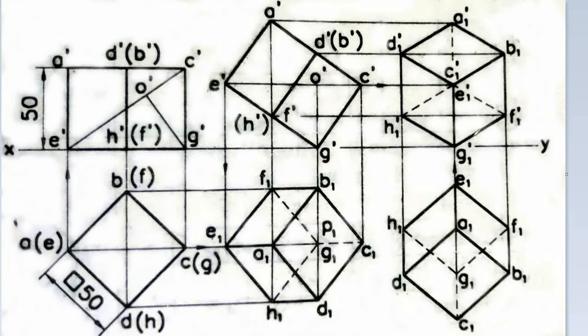And if you consider the length of this line, G1 dash F1 dash, it is around 0.816 times the actual length of the cube.